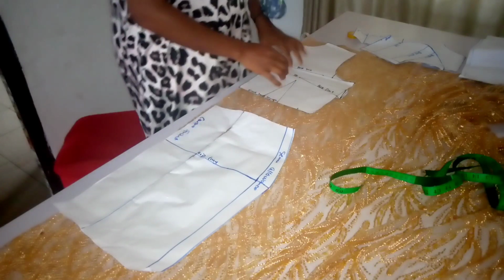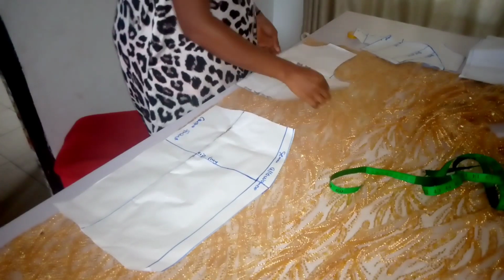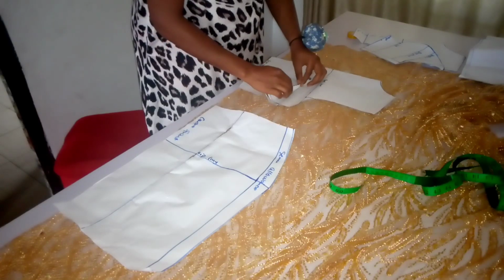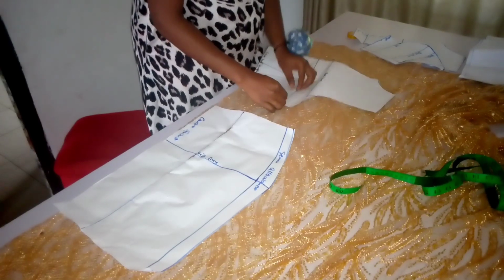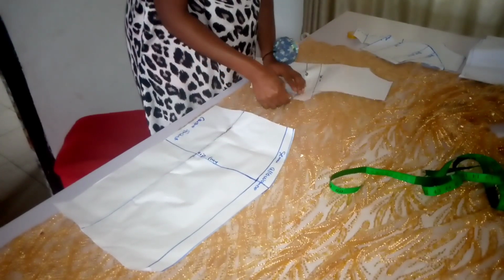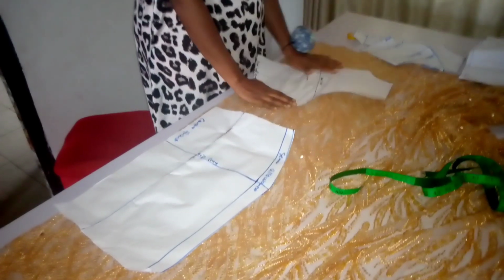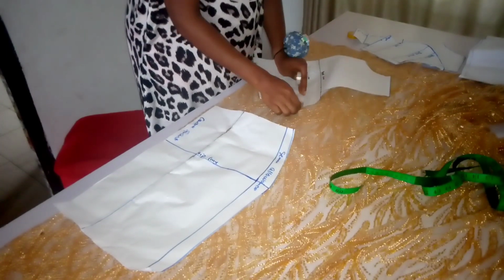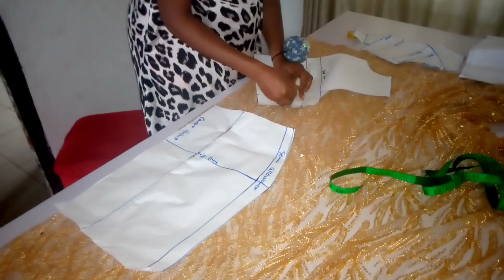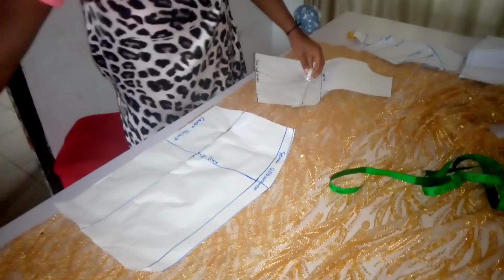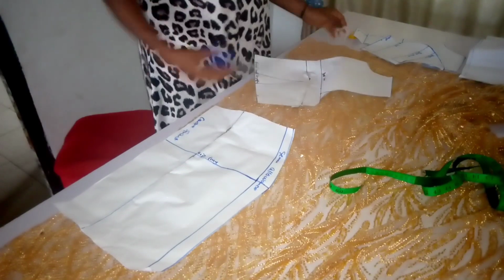My basic bodice has a bust dart, so the first thing I'm going to do is close my bust dart. This is going to be an illusion neckline. If you want to learn how to make this particular design, keep watching this video. I'm just closing out my bust dart here.